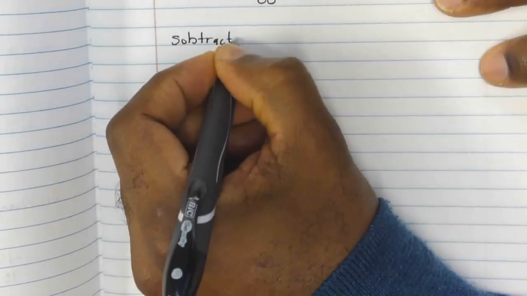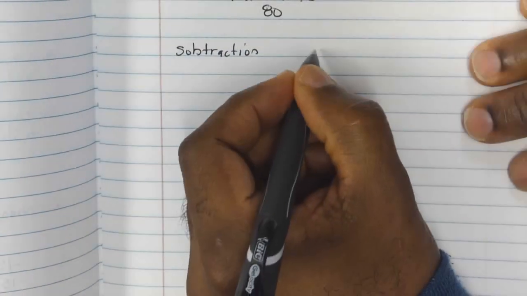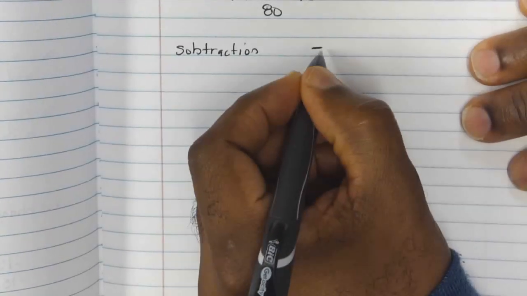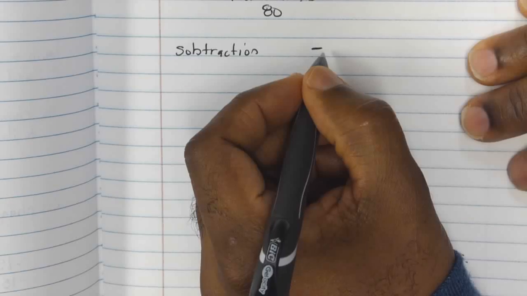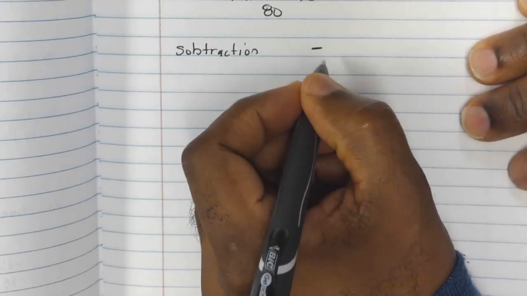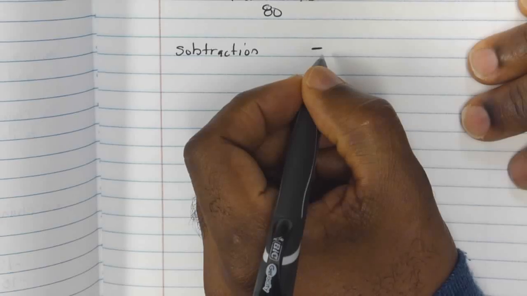Today we're going to talk about subtraction. Let's understand what we mean by that. All right. If I put this here, what is that? That's nothing. It's a dash right now, a hyphen, a subtraction. It could be any one of those. We don't know. Not right now, we don't.